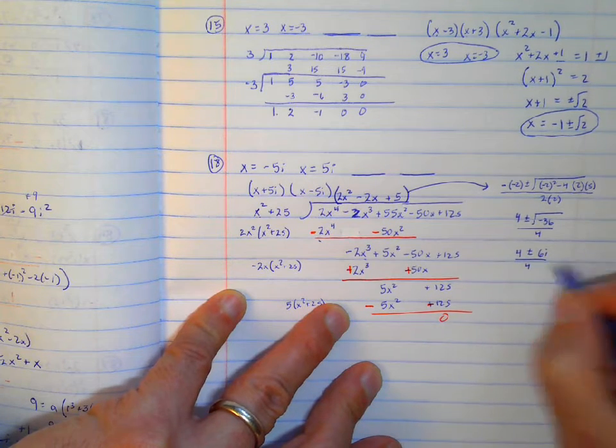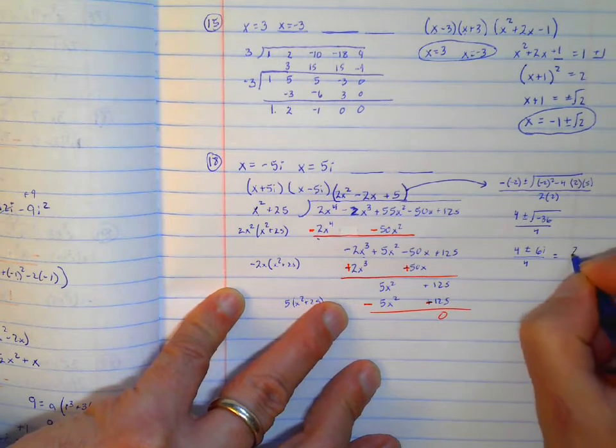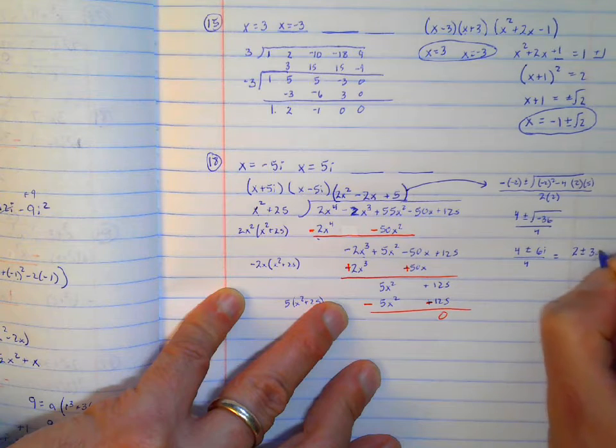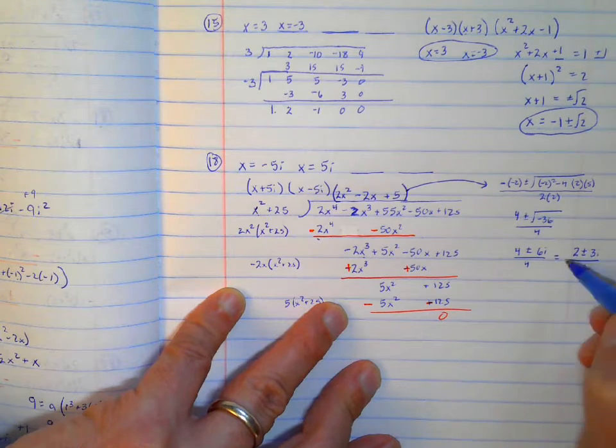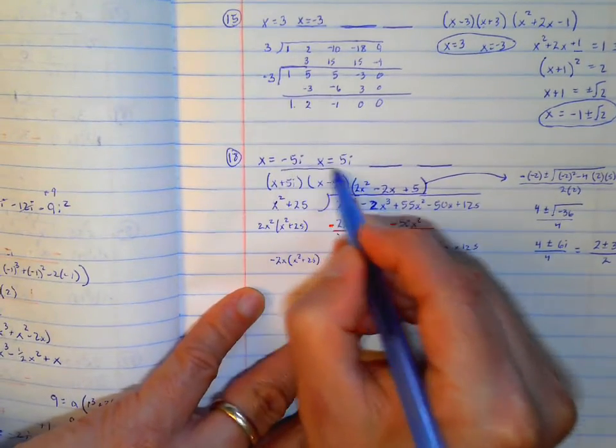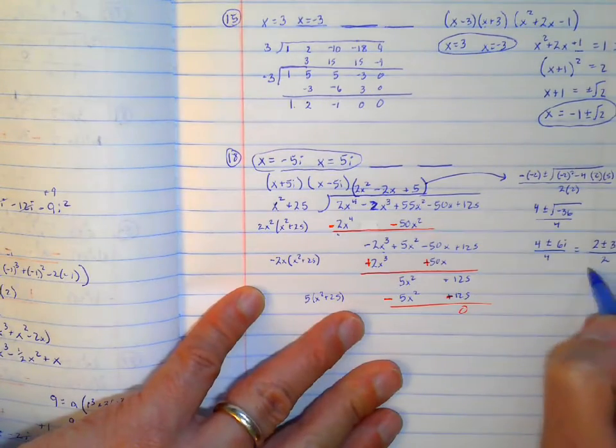And here I can divide it all by 2. So it would be 2 plus or minus 3i over 2. Okay, so we have our 4 answers. We got 1, 2 there, and 3, 4 there.